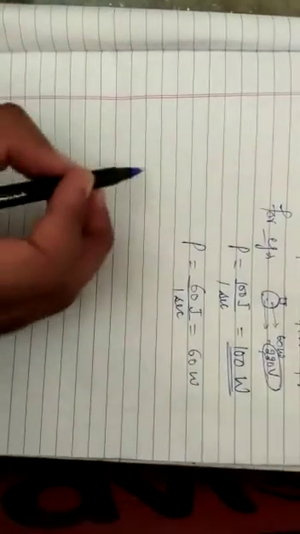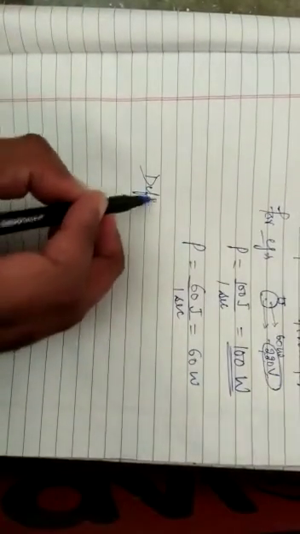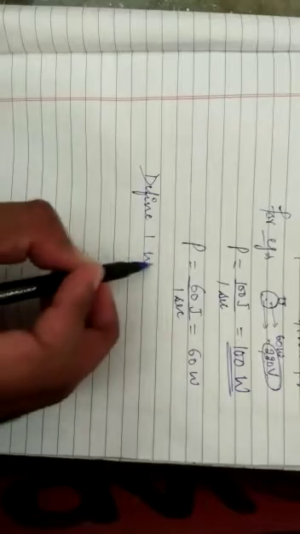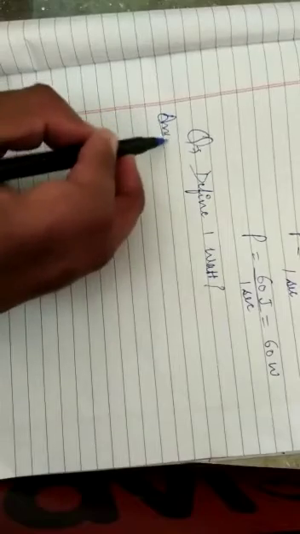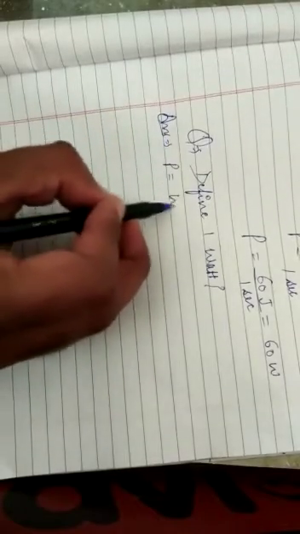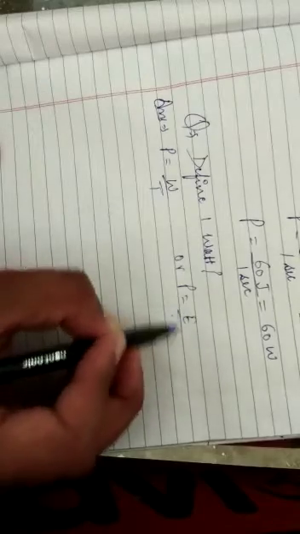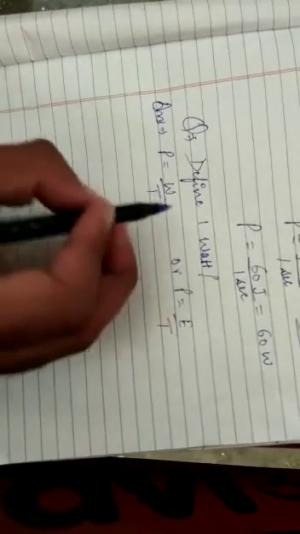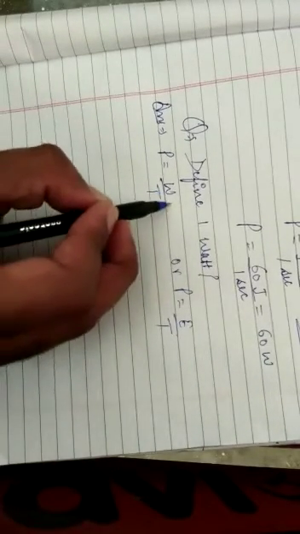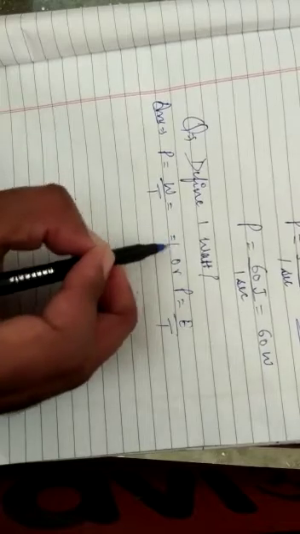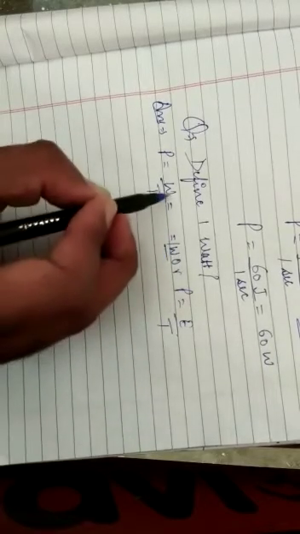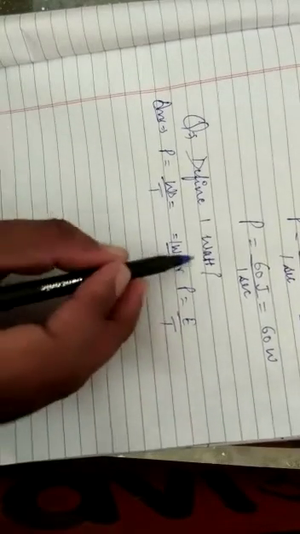We may define 1 watt. For defining 1 watt, you can use both formulas of power, whether it is work done per unit time or energy consumed per unit time. Now if this is work done, how will the answer be 1 watt?